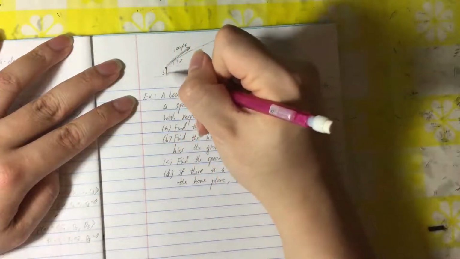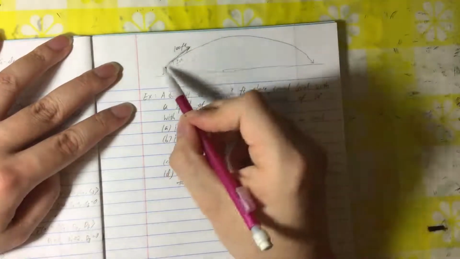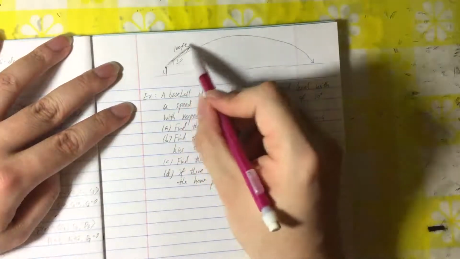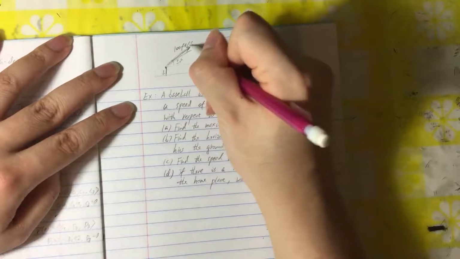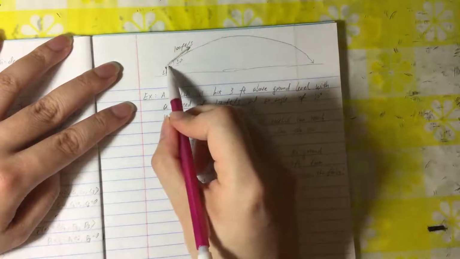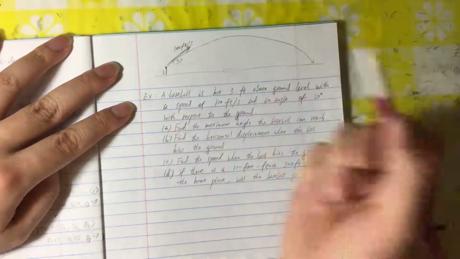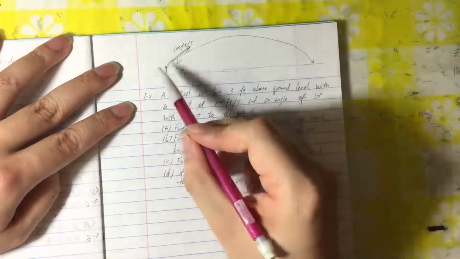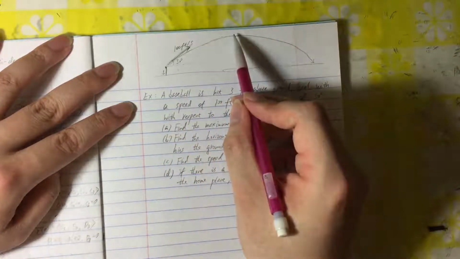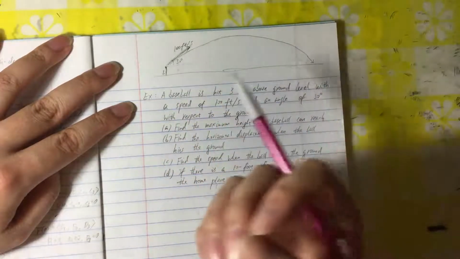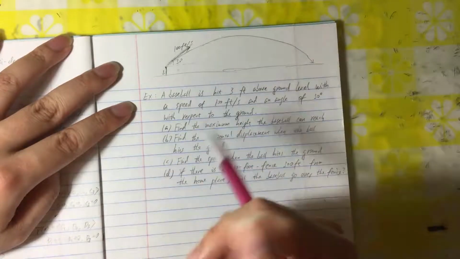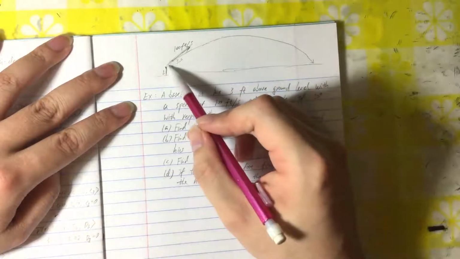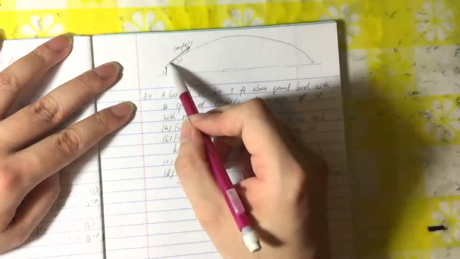The baseball is 3 feet above the ground. Then it's hit with a speed of 100 feet per second with an angle of 30 degrees with respect to the ground. Then when the ball is hit, it will eventually go up. Then since there's gravity, it will pull the object downward. Gravity will keep pulling the ball downward. Eventually the ball will hit the ground.